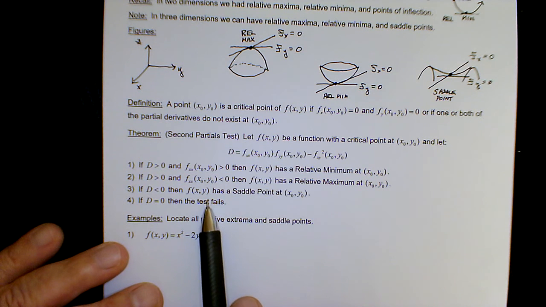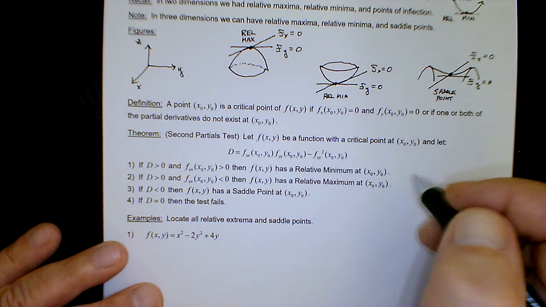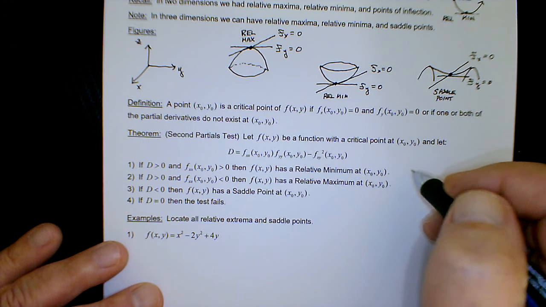If D is less than 0, it's immediately a saddle point. And if D equals 0, the test fails. Obviously, you're going to have this theorem at your disposal, but it's kind of analogous to Calculus 1. I always remembered in Calculus 1, if the second derivative is positive, it means it's concave upward.